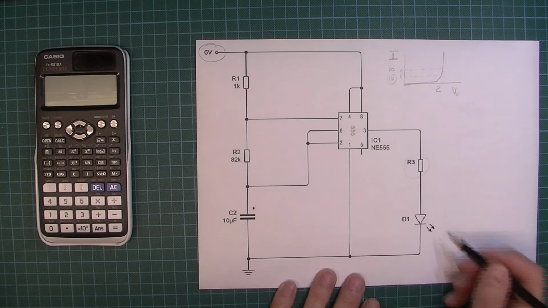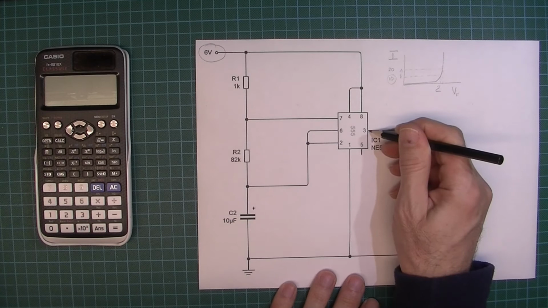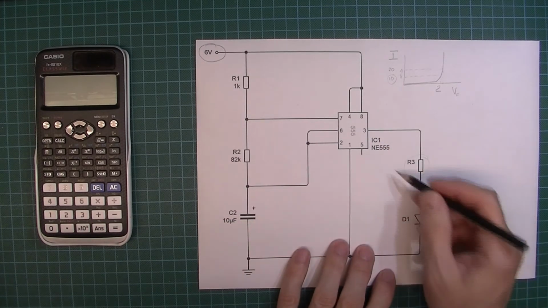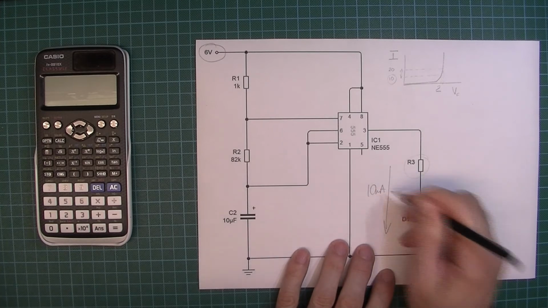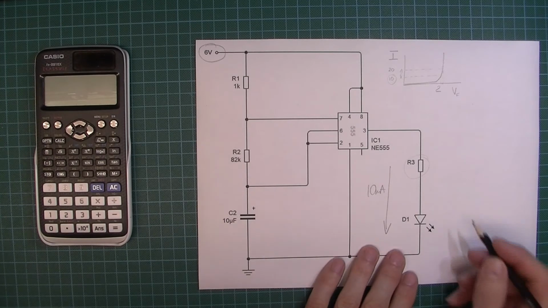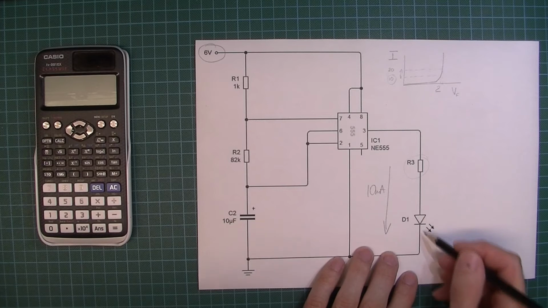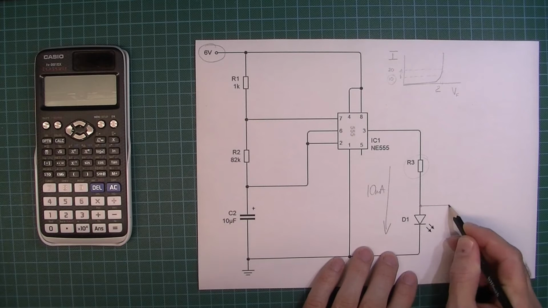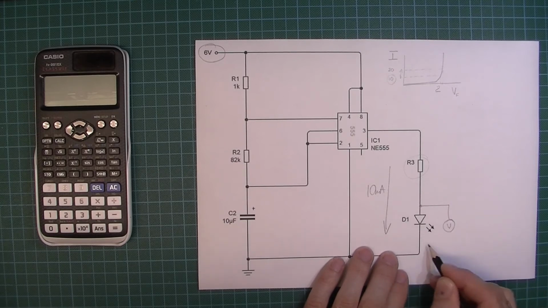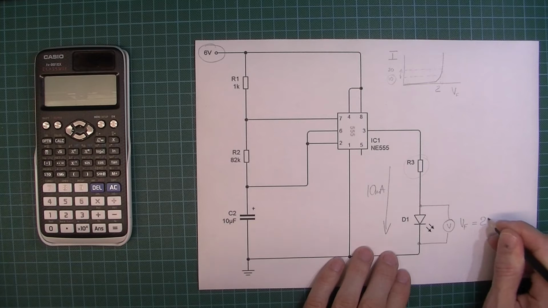Now the same current is going to go through this LED as goes through the resistor, and it is sourced from this pin as well. So it's all the same current. Let's assume that that is going to be 10 milliamps to light that LED up. And we've already identified that the voltage drop across this LED is going to be around 2 volts. So if we were to put a multimeter across here and test the forward voltage, you'd measure something around 2 volts.